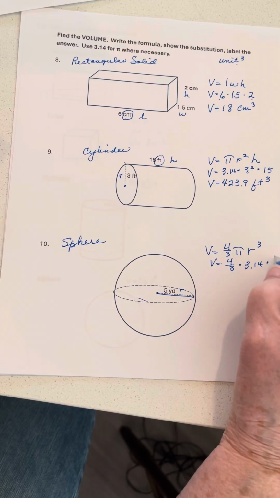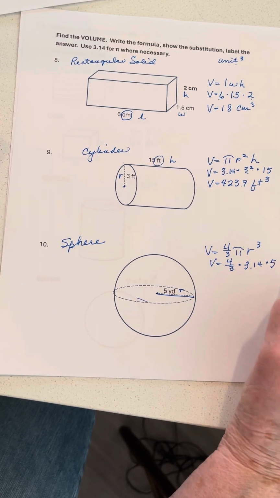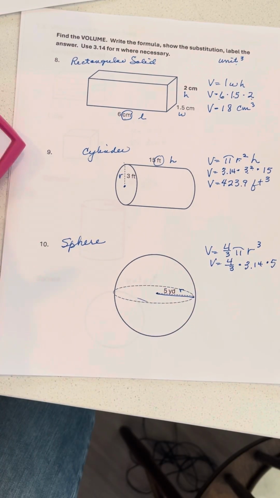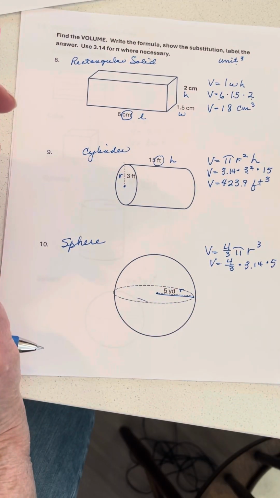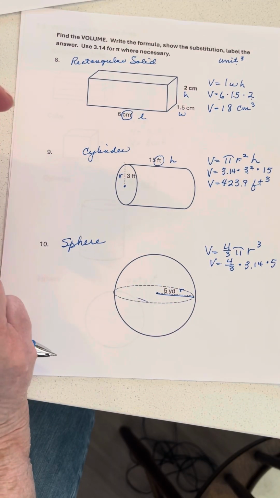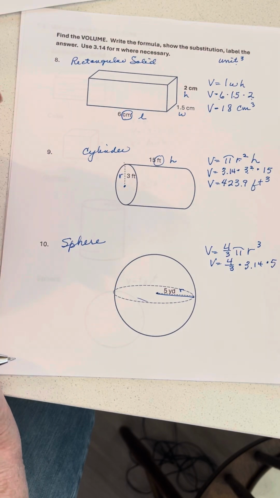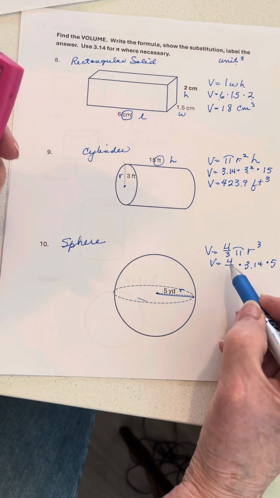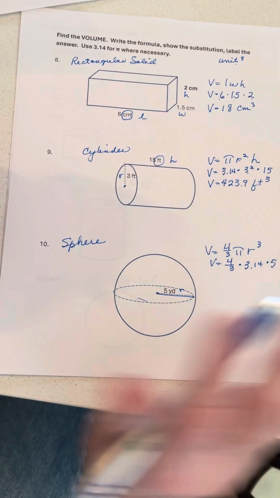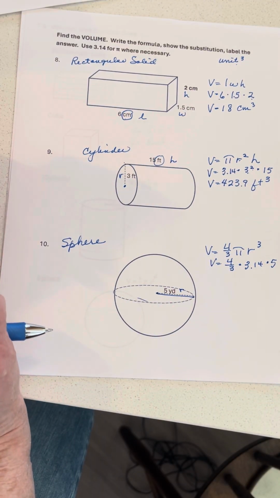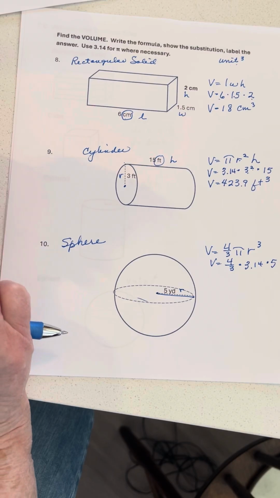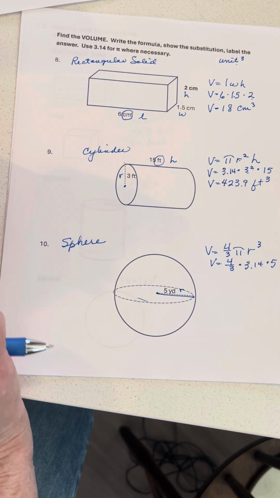The radius is 5, and we're going to cube that. So we'll do the cubing and then the multiplication and division left to right. So 5 cubed, 5 times 5 times 5 is 125. And now we're going to multiply by 4/3, which means you can multiply by 4 and divide by 3. And then we're going to multiply by 3.14.